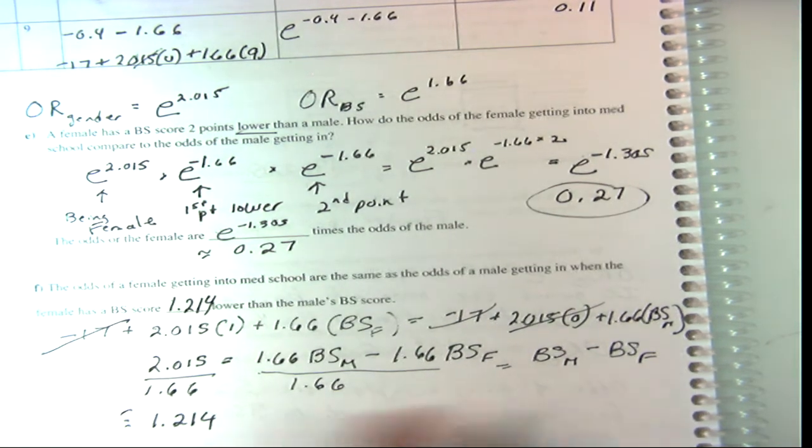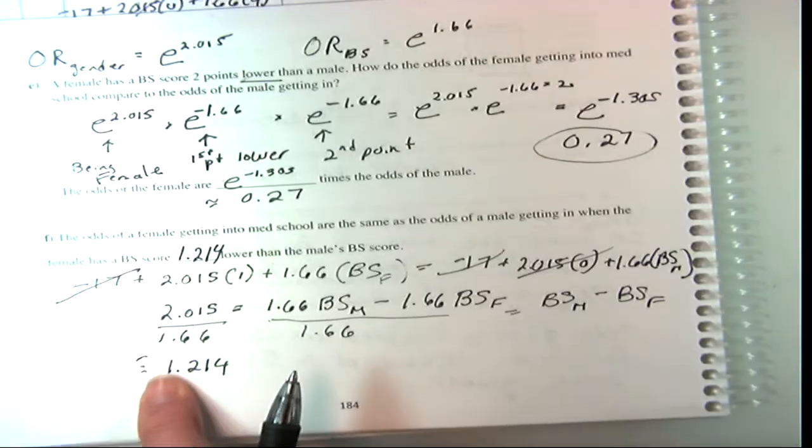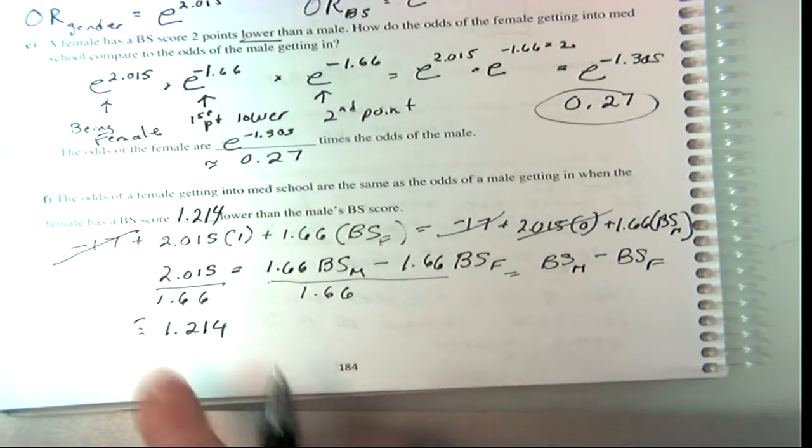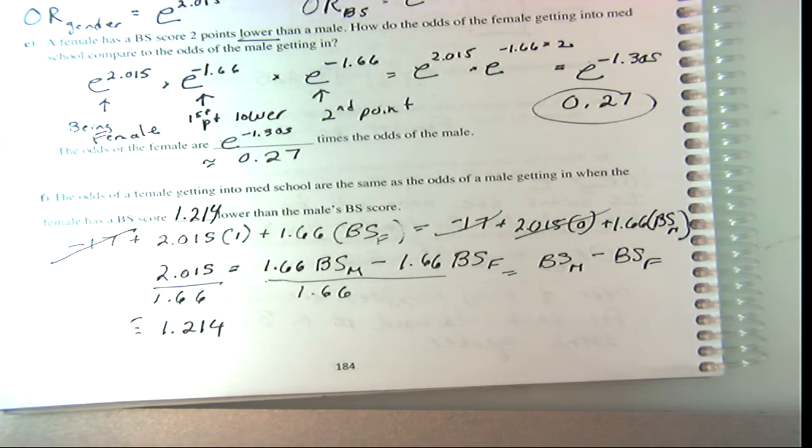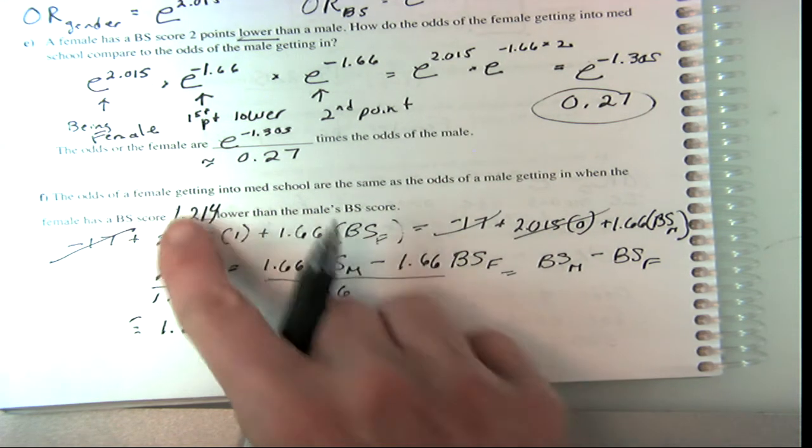So the male has to have a score 1.214 higher than the female to get it exactly equal, when the female's is that much smaller.